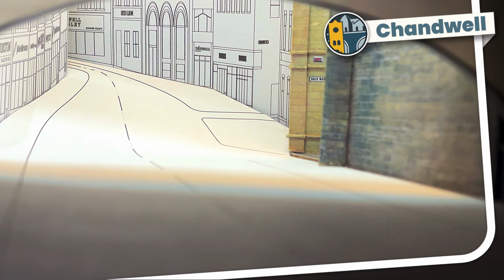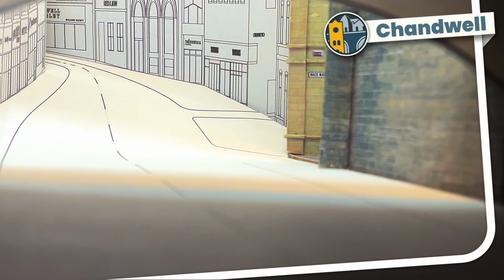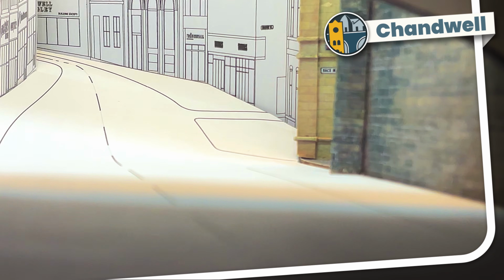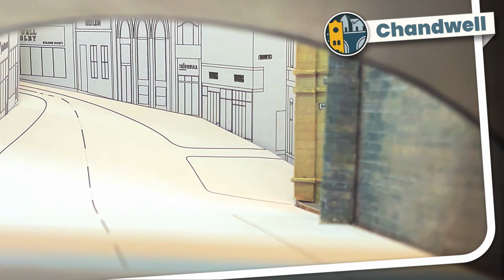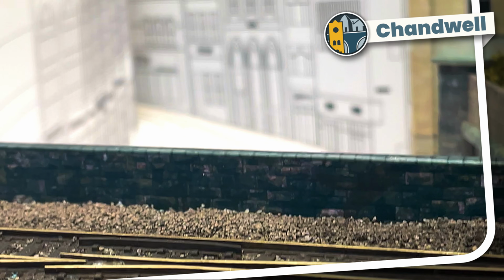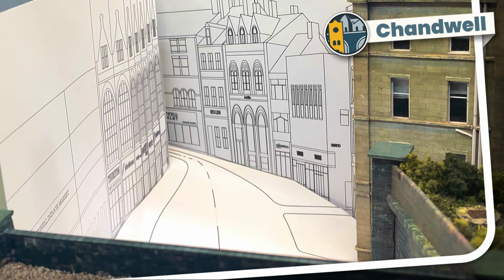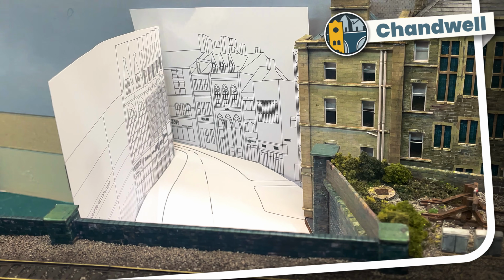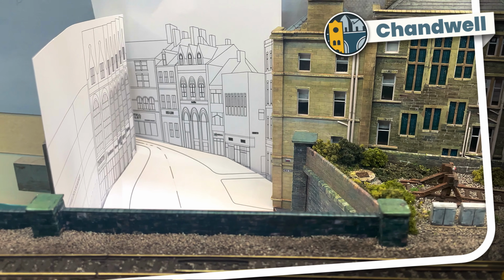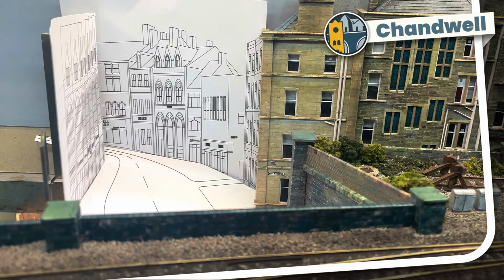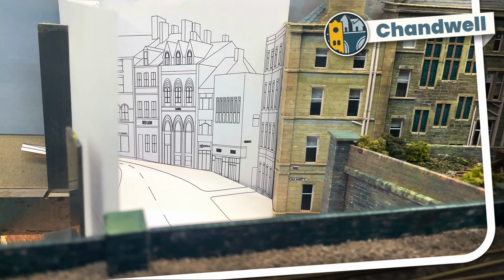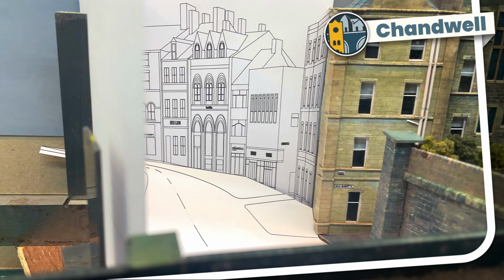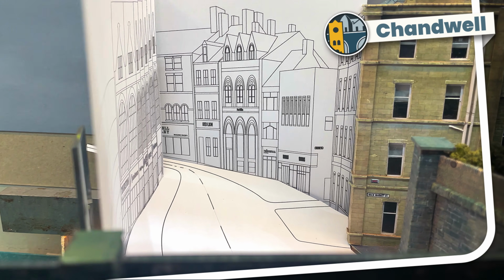Welcome to Chandwell. My name's Michael, and I've been working for hours and hours to mock up a convincing backscene for behind my layout. It was important to get the view under the bridge as realistic as possible. But since I view and film my layout from other angles, I wanted to see if I could do something that worked from more than just one angle. It's not perfect, but I think, after over 50 mock-ups and tests, I am getting there.